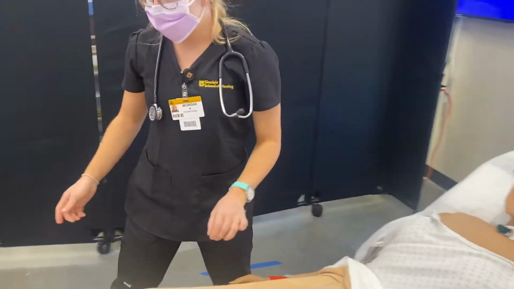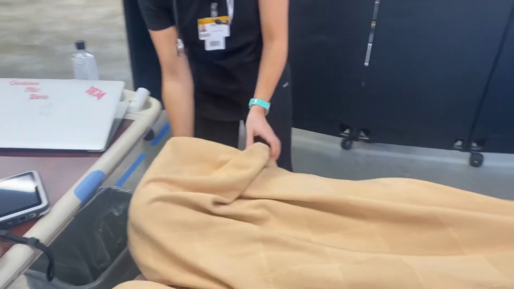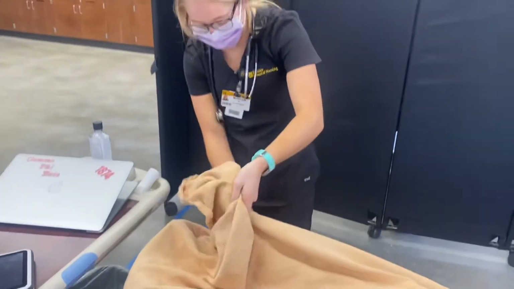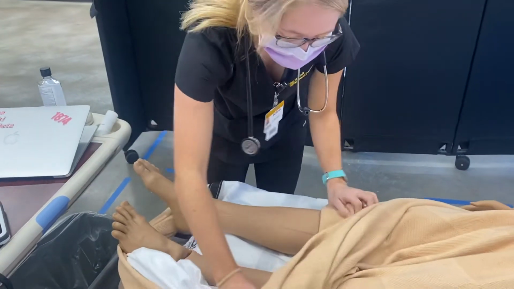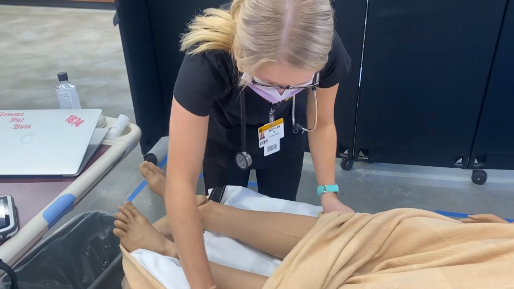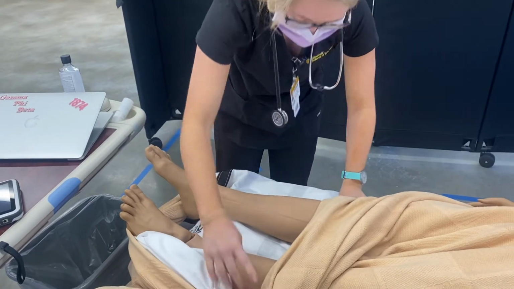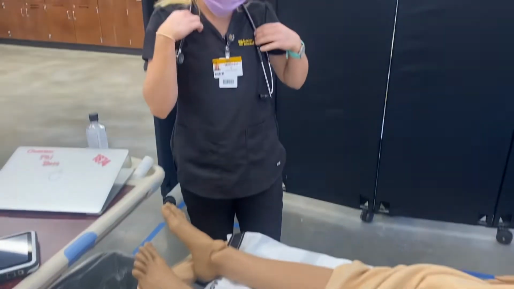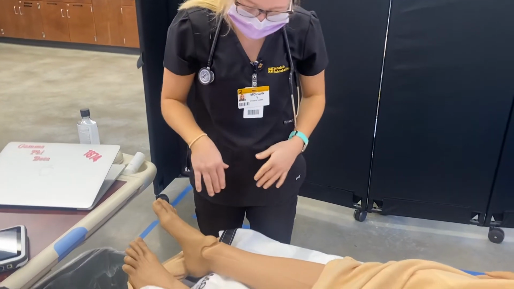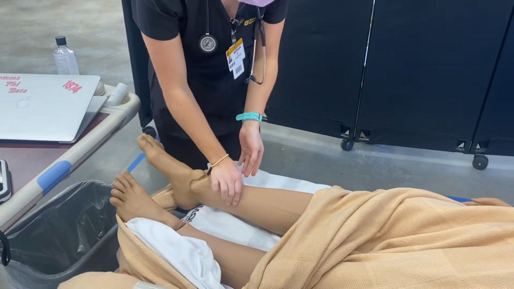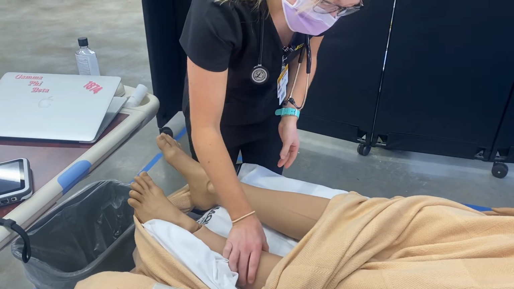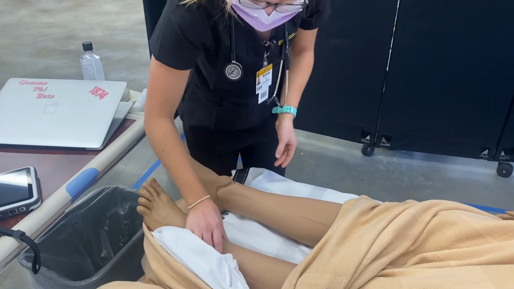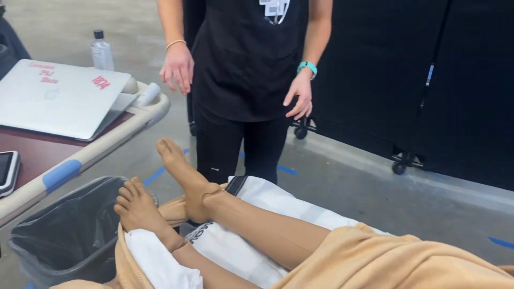I'm going to move down to her lower extremities. And here I'm looking at color once again, and no venous stasis or arterial problems. And then now I'm just going to check for edema, any swellings. Bilaterally, no edema, no pitting. And then I'm going to check pulses bilaterally.